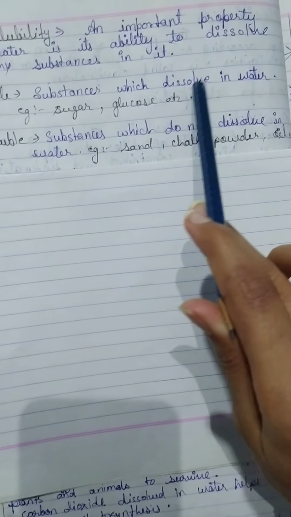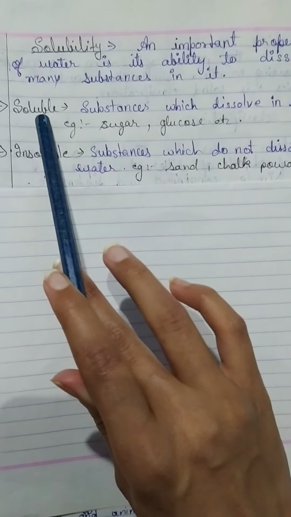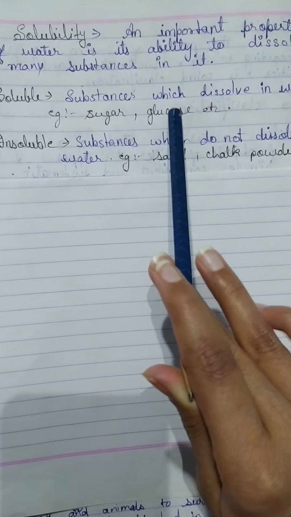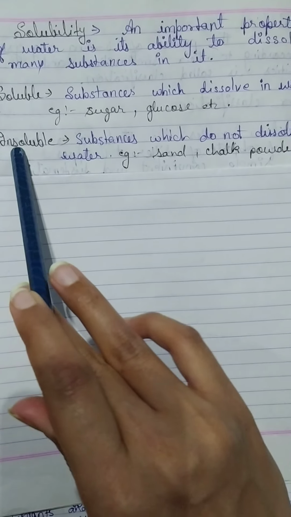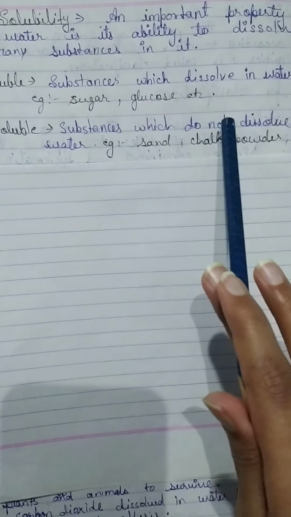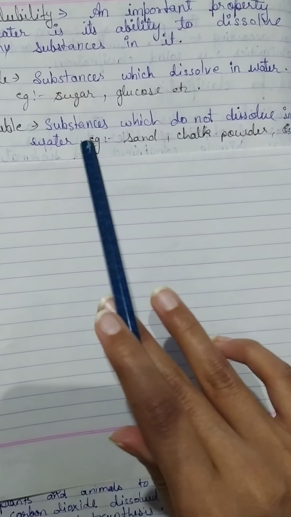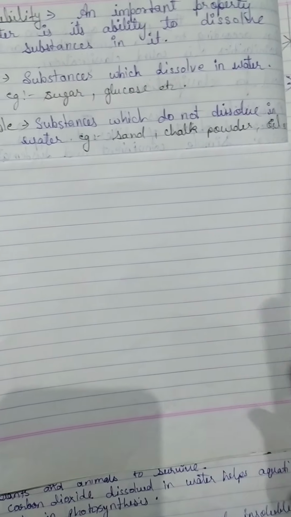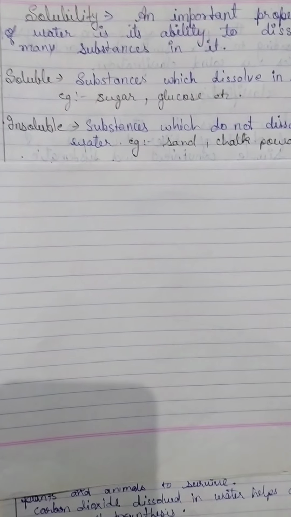Substances which can be dissolved in water are said to be soluble. Examples: sugar, glucose, etc. Insoluble, just the opposite: substances which do not dissolve in water, for example sand, chalk powder, oil, etc., are said to be insoluble.